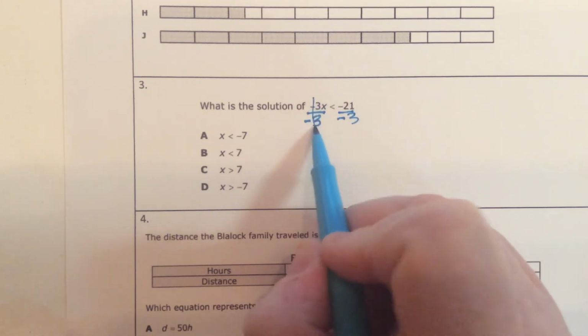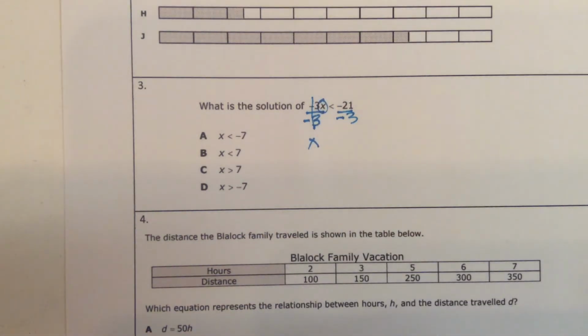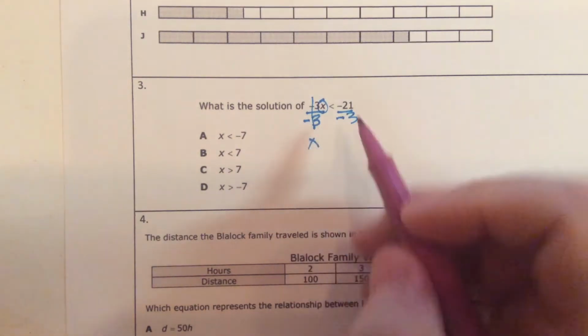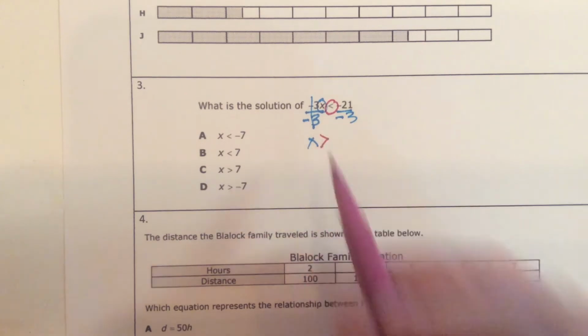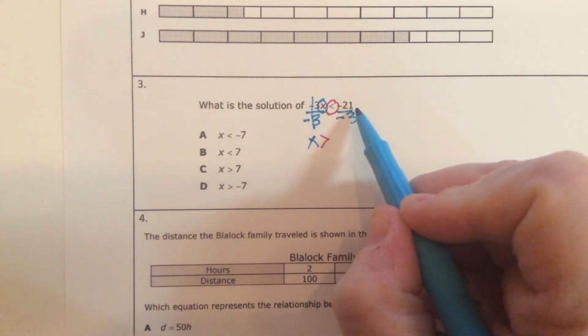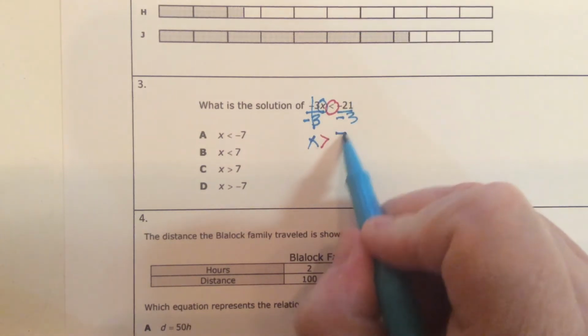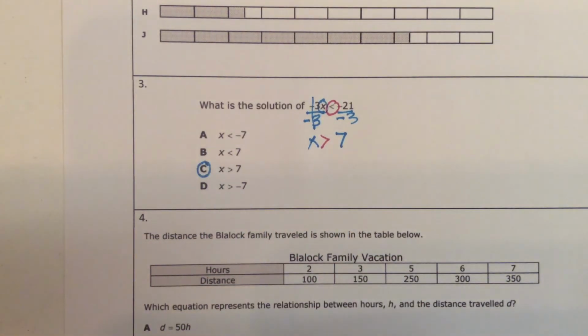Okay, well, negative 3 divided by negative 3 is 1, so it leaves me with just an x over here. But we have a very special rule that says when I divide by a negative, like I did right here, I have to flip that inequality, and so instead of less than, it becomes greater than. So then I go right over here, and what is negative 21 divided by negative 3? That would be a positive 7. So x is greater than 7. Now, what seems really funny when you're saying negative 3x is less than negative 21, but try some numbers. Try a 6, try a 7, try an 8. Just remember your rules about integer operations, okay?